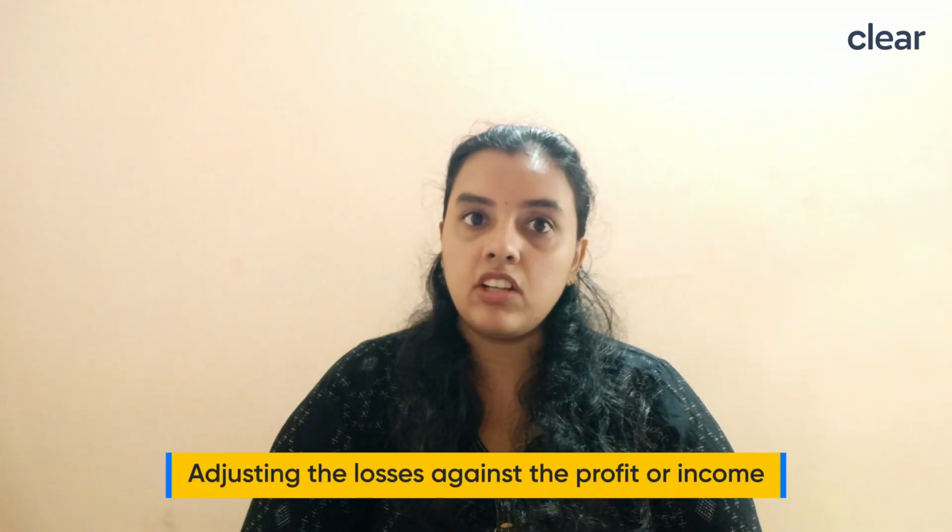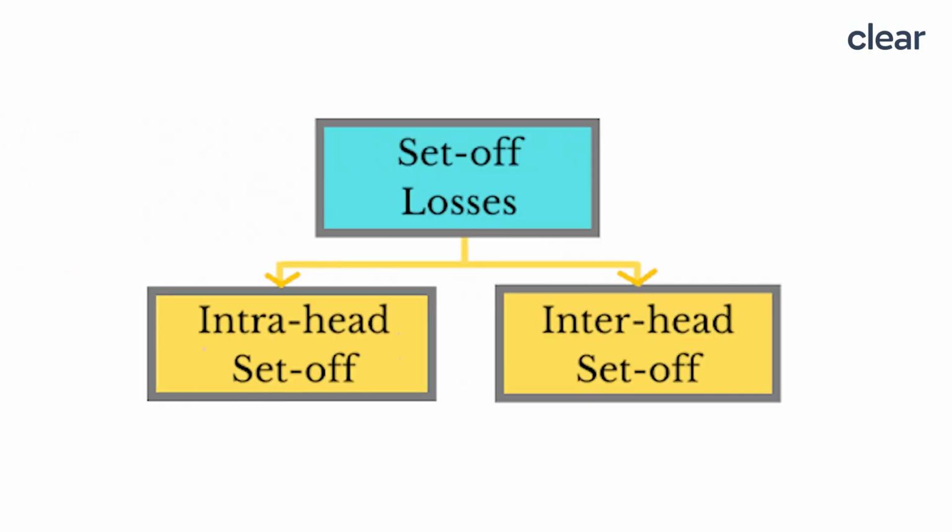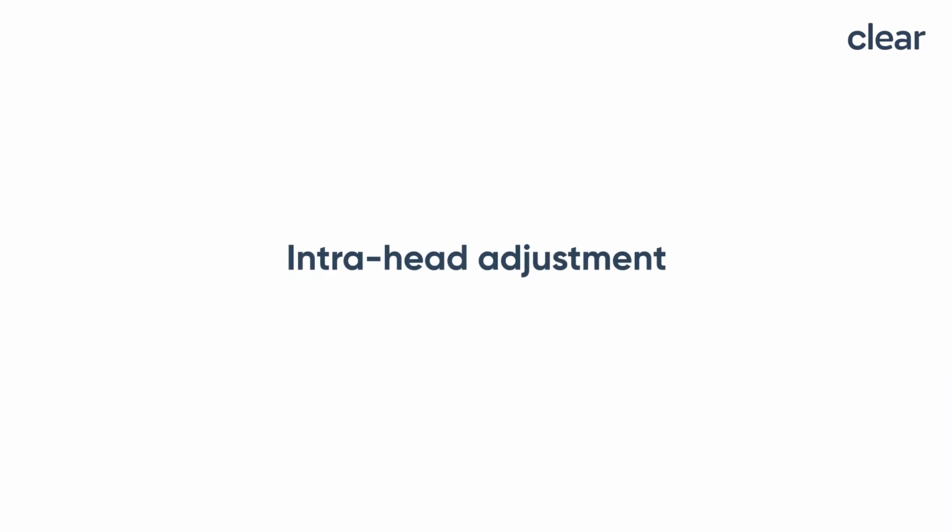In income tax, set off of losses means adjusting the losses against the profit or income of that particular year. Set off of losses can be of two types: intra-head set off and inter-head set off. Before making the inter-head adjustment, the taxpayer has to first make an intra-head adjustment. So what is intra-head adjustment? Taxpayers are allowed to adjust loss from a source under a particular head of income against the income from another source under the same head of income. This is called an intra-head adjustment.